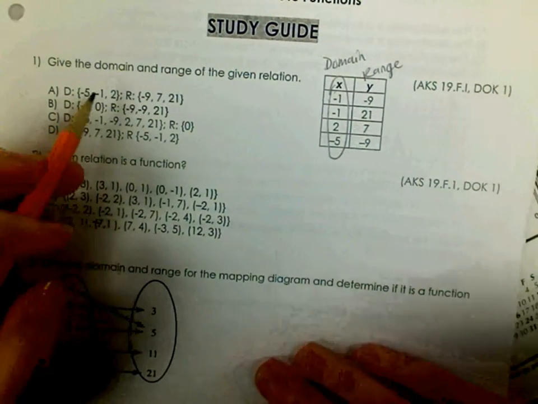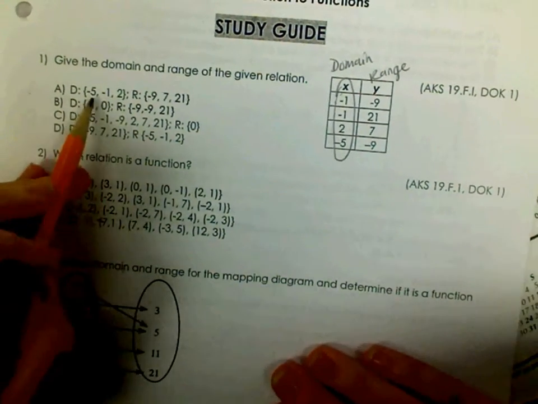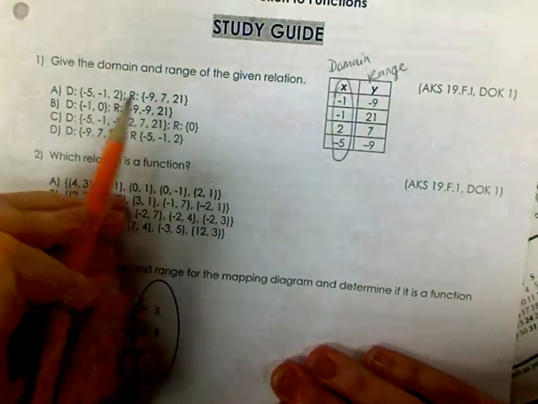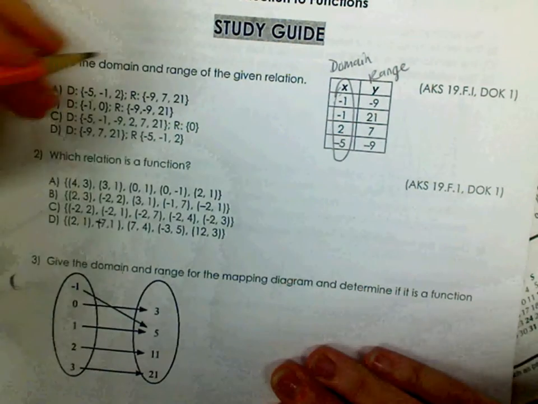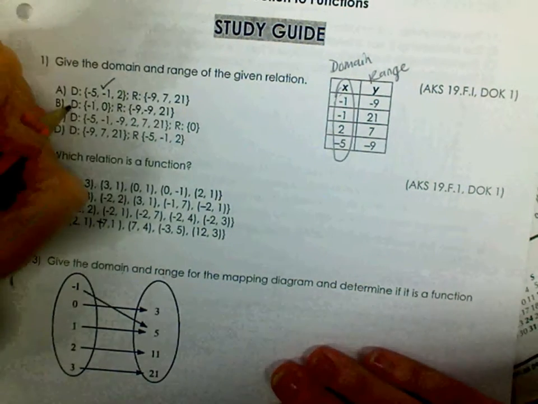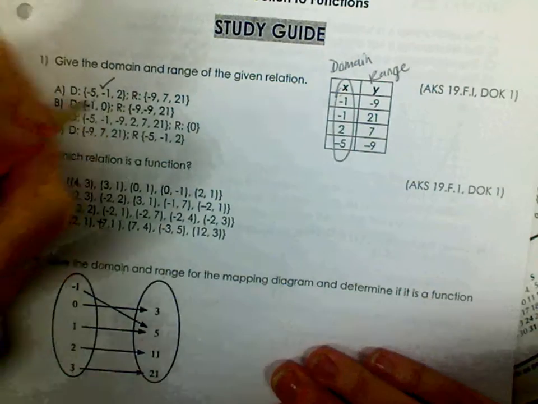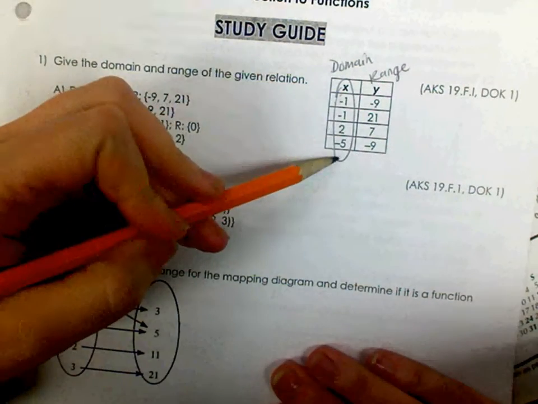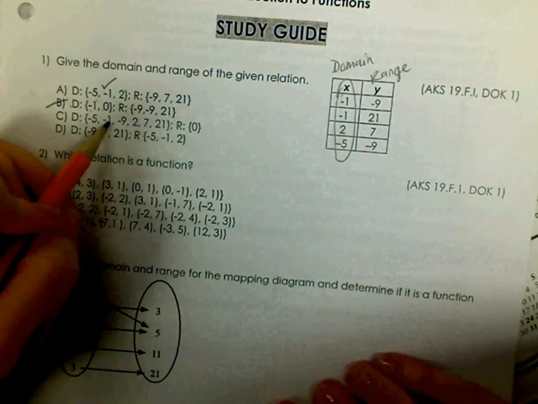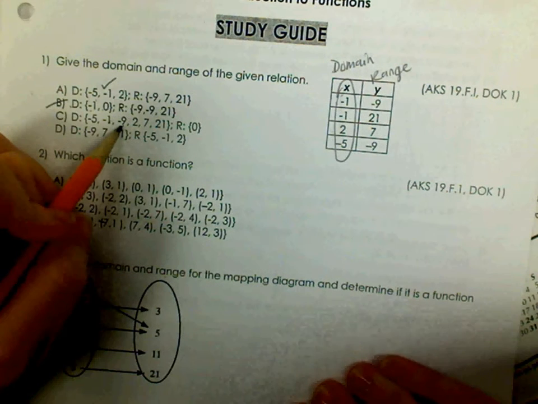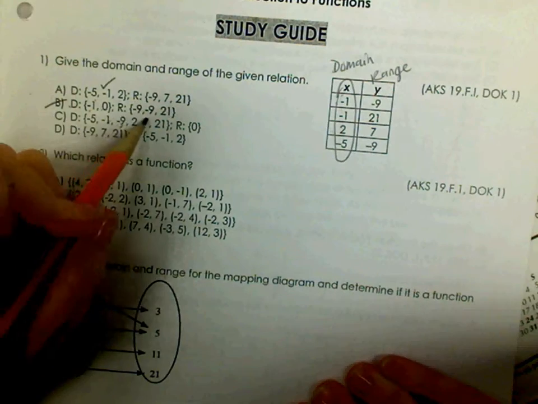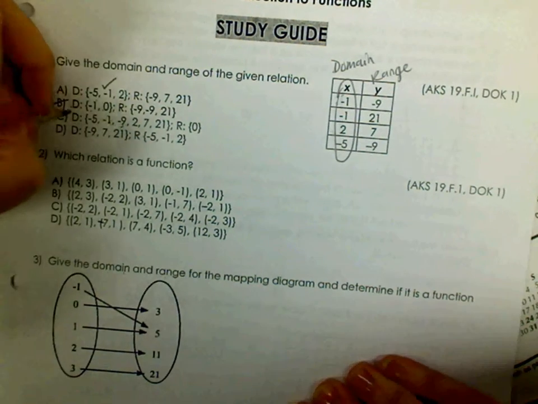So let's look and see if we can eliminate anything. The first one has -5, okay, and it has a -1, okay, and it has a +2. So that works. The second domain has a -1 and a 0. Now, there's no 0 in the domain, so it's not B. C has -5, -1, okay, those are both good. -9, no, -9 is not in the domain. -9 is in the range, so that should not be included here. That's a false answer.